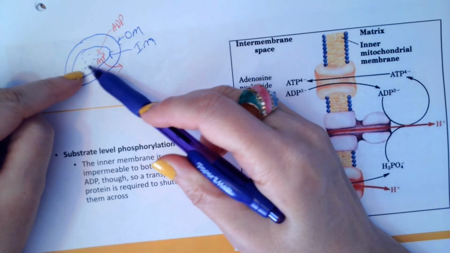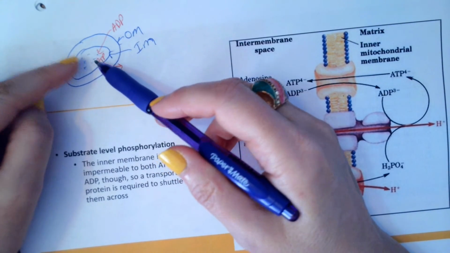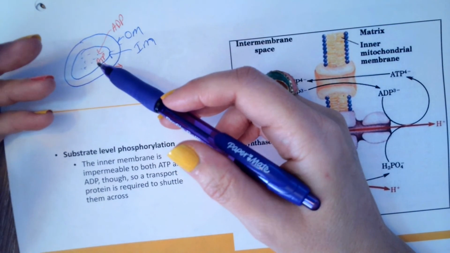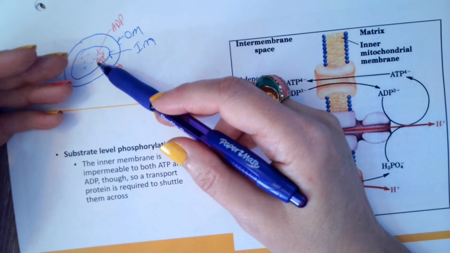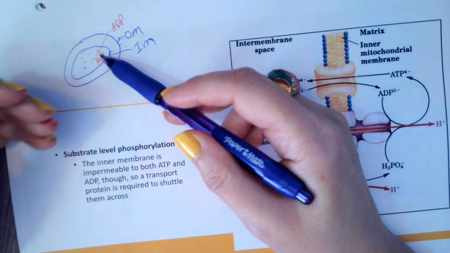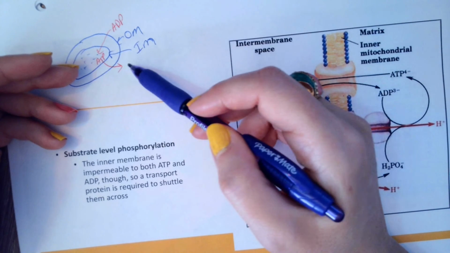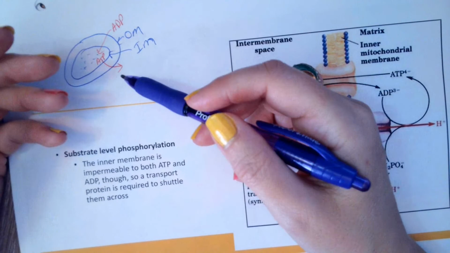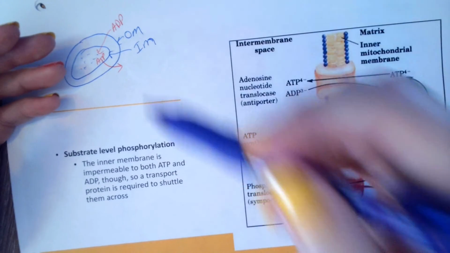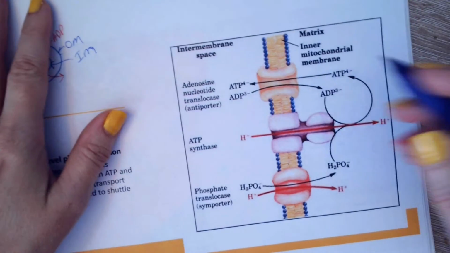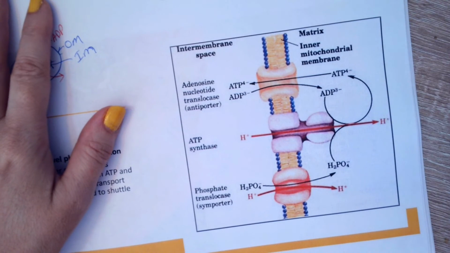If you don't have ADP there by the electron transport chain ready to accept all those phosphates that you're trying to put onto it, you're not going to be able to make ATP. And then once you have made all that ATP, if you can't get the ATP across, well then there's no purpose to making all that ATP. So you got to get the ATP back out of there. So here we have the carrier mechanism to do that.